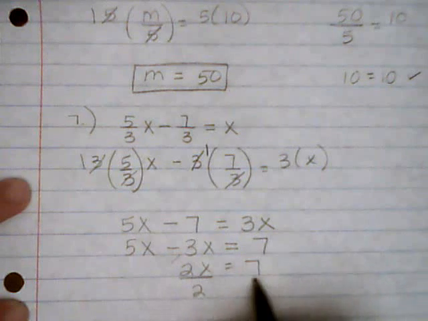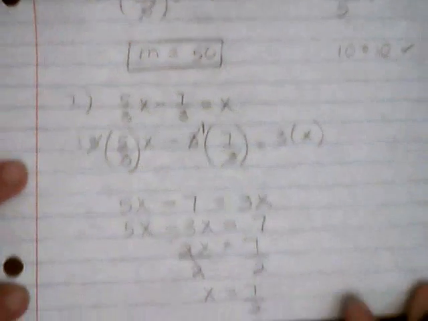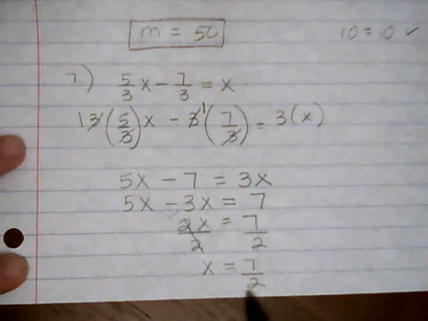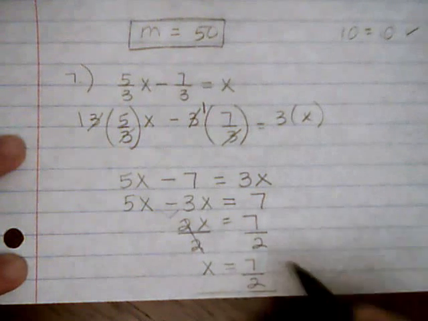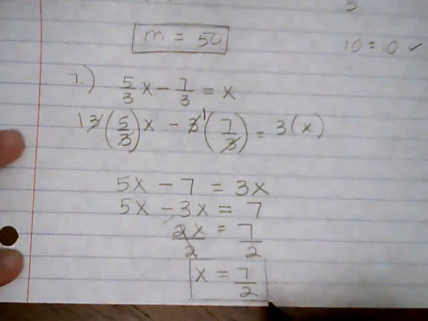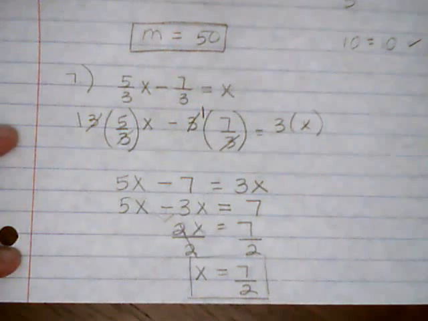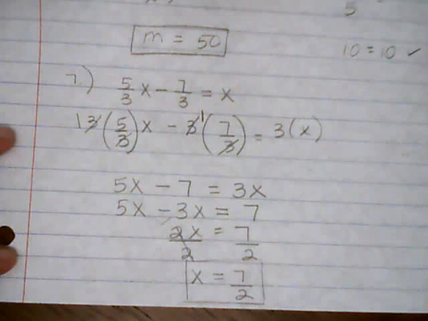Divide by 2. 2's divide out. X will equal 7 over 2. Now on the computer, they will tell you, write your answer as a simplified fraction, or if they want the decimal, it will tell you how many decimal places to round to. But most of the time, I think they do want the fraction answer on these.